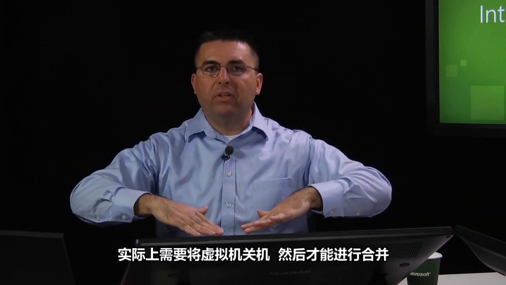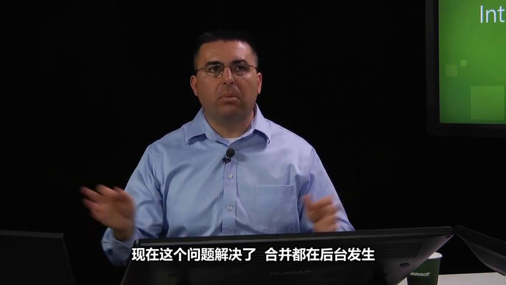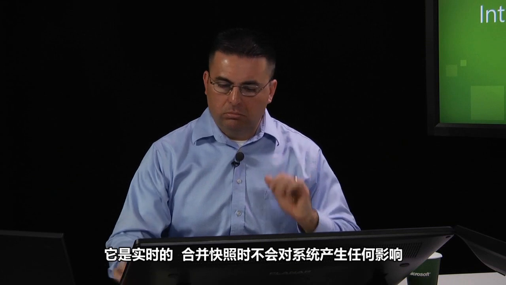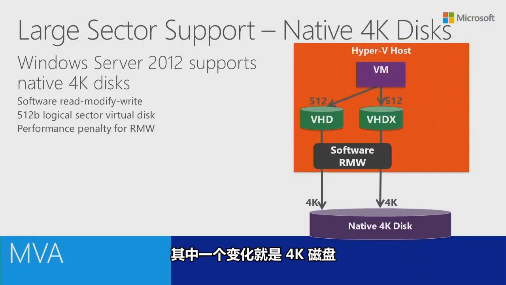So if you're using snapshots in the past, in 2008 and 2008 R2, if you wanted to merge snapshots, you actually had to bring the VM down so that the merge could happen. This is now all async. This all happens in the background. This all happens live. You can merge snapshots without any impact there. So another thing to bring up are some of the changes that are happening in the storage industry that honestly you may or may not have heard about, and one of those is the big shift to 4K disks.